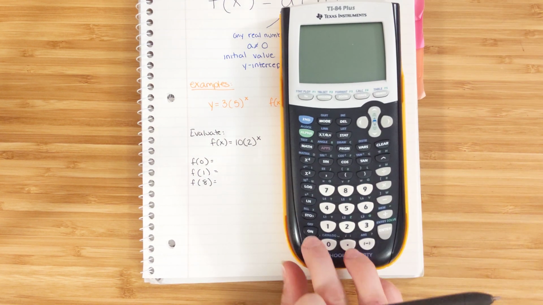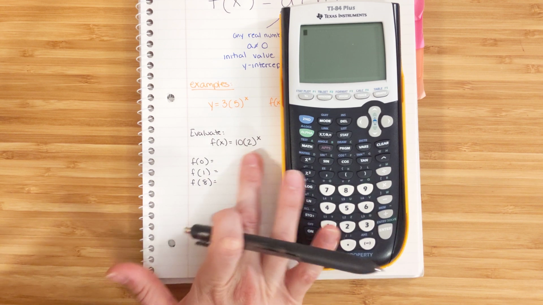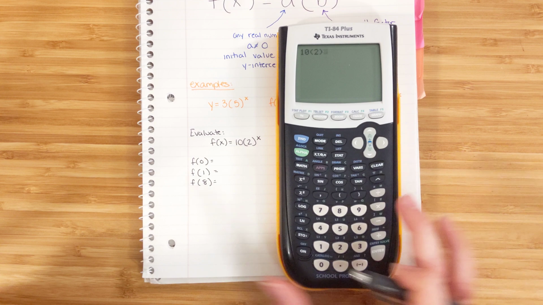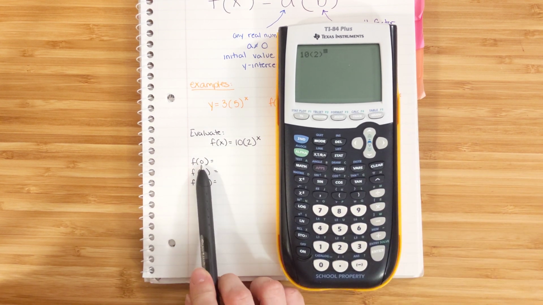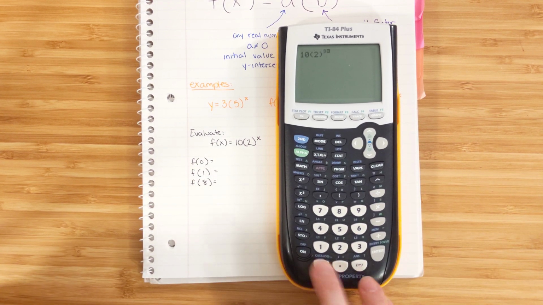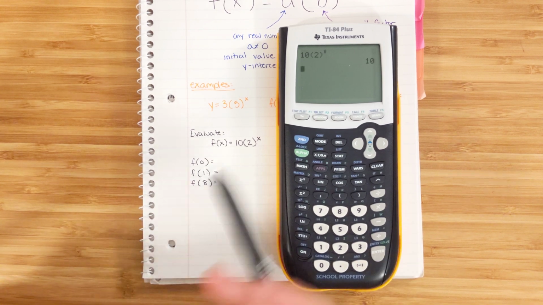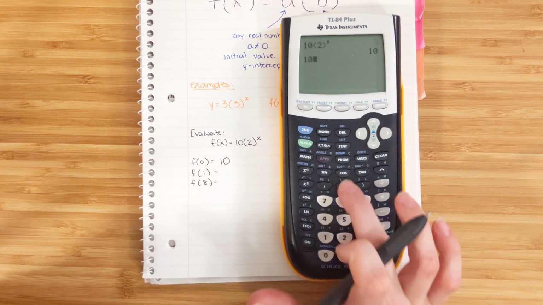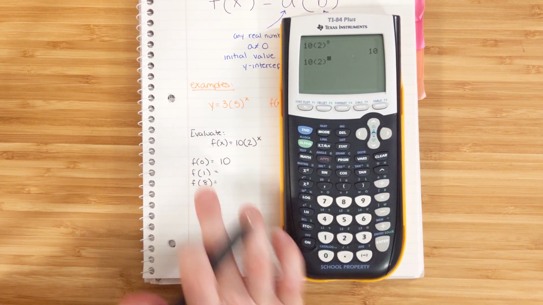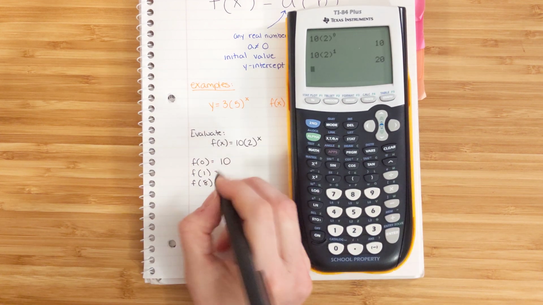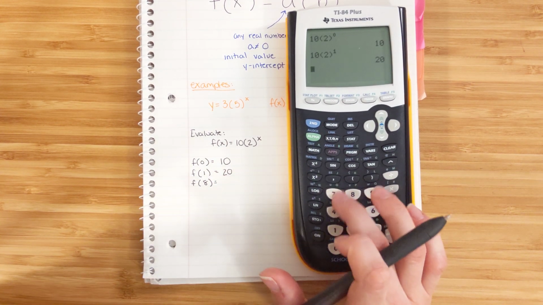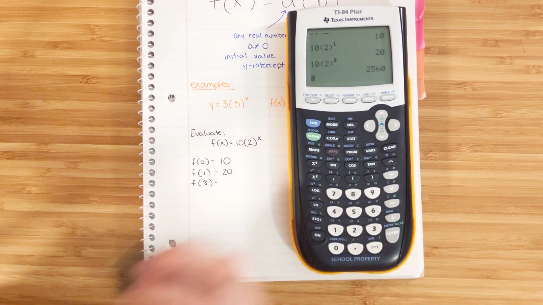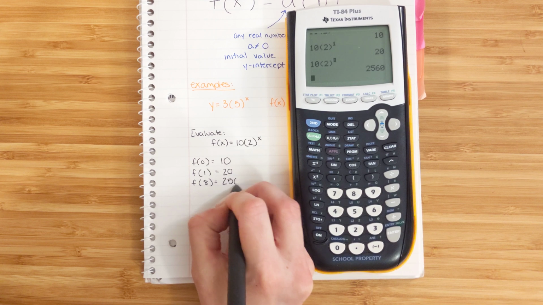So what I'm going to do is I'm going to take my calculator. I'm going to type in my function 10 times 2 to the, that's going to be this caret button, and I'm going to raise it to whatever x value they filled it in with. So to the 0 power gives me an answer of 10. 10 times 2 to the first power gives me 20. And 10 times 2 to the 8th power, whoa, 2,560.